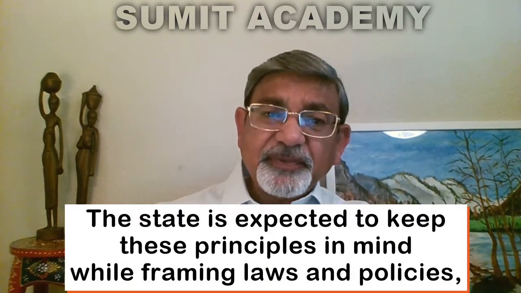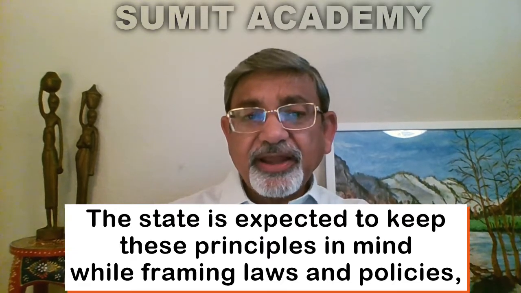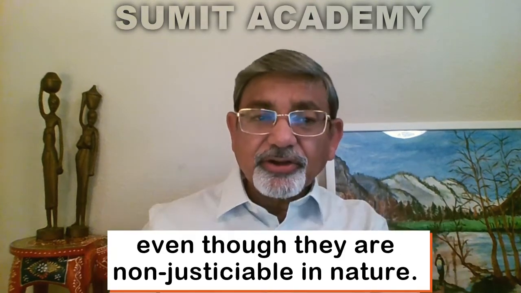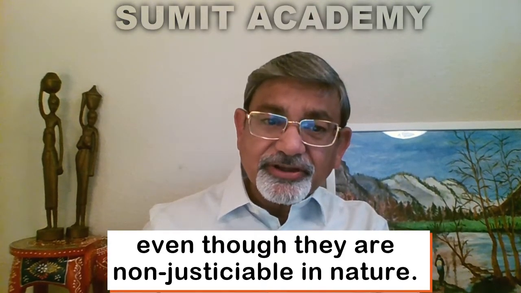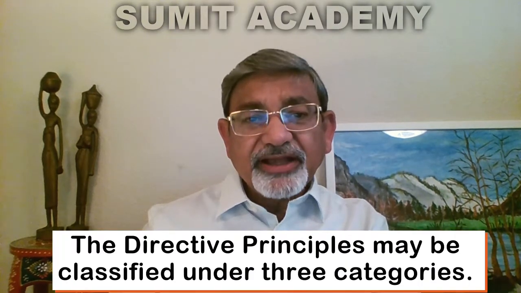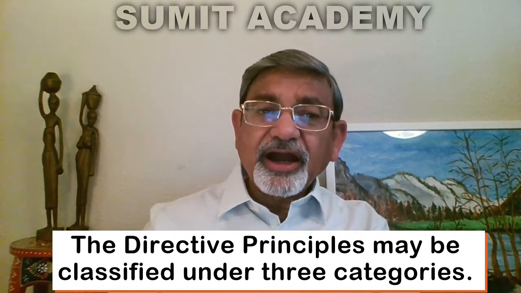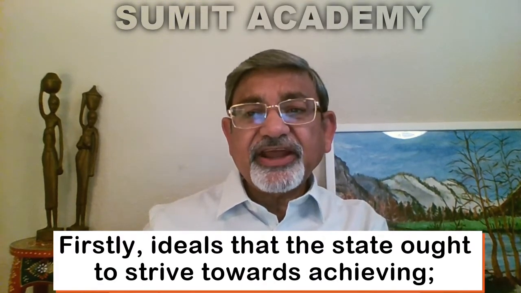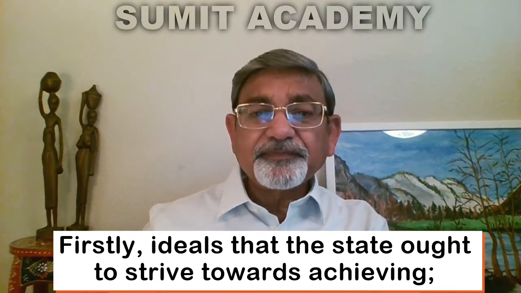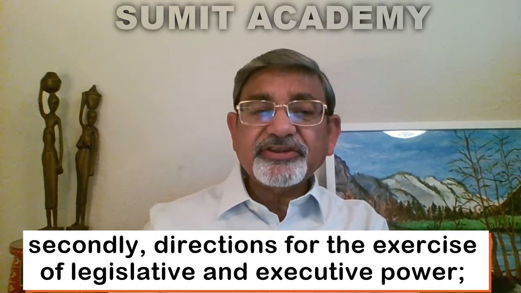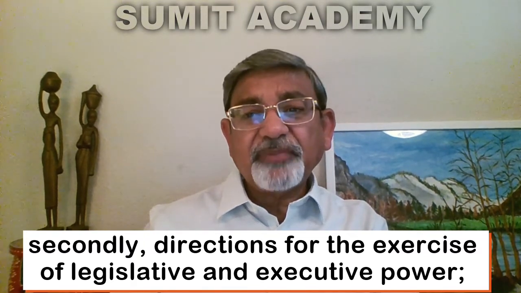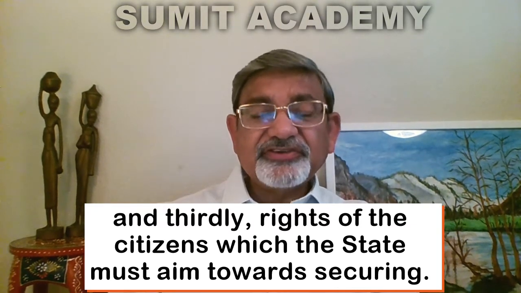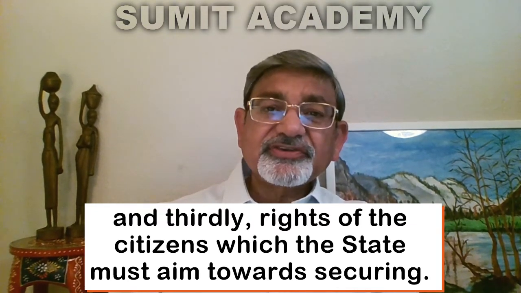The state is expected to keep these principles in mind while framing laws and policies, even though they are non-justiciable in nature. The directive principles may be classified under three categories. Firstly, ideals that the state ought to strive towards achieving. Secondly, directions for the exercise of legislative and executive power. And thirdly, rights of the citizens which the state must aim towards securing.